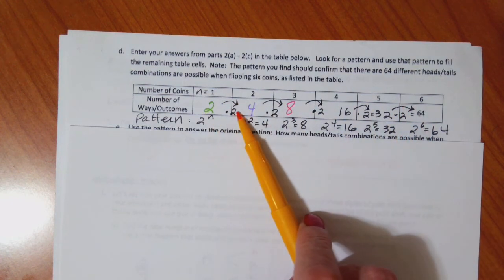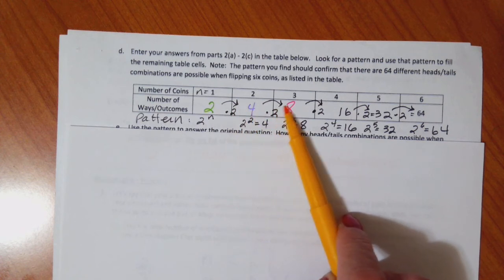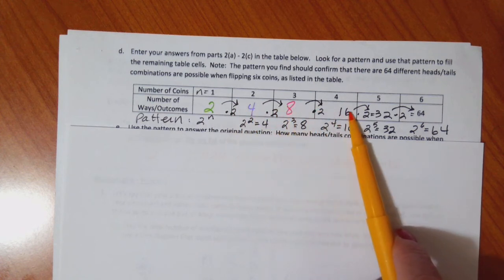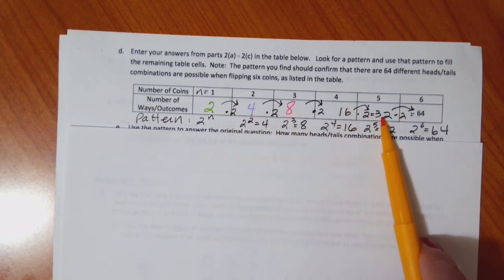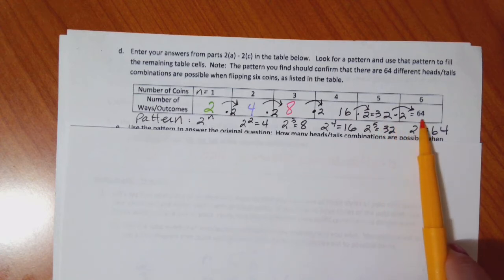Well, what I'm doing each time is multiplying by 2. 2 times 2 is 4. 4 times 2 is 8. 8 times 2 is 16. 16 times 2 is 32. And 32 times 2 gives me 64.